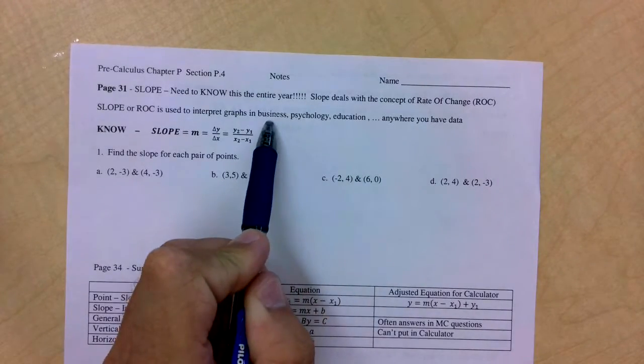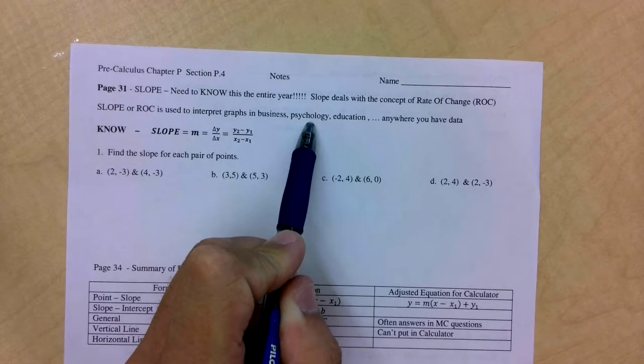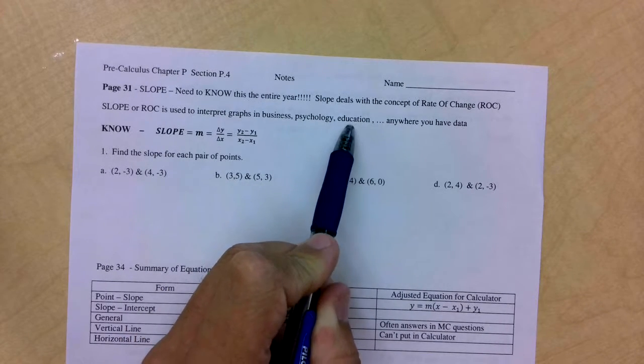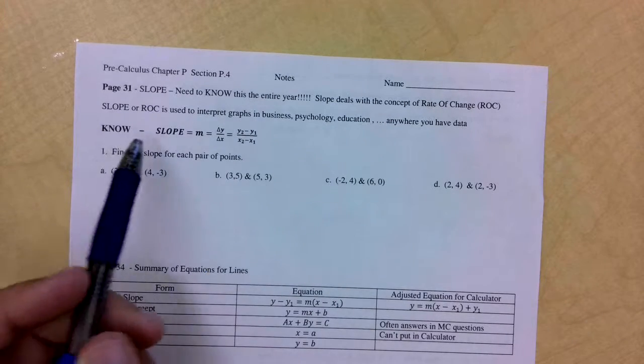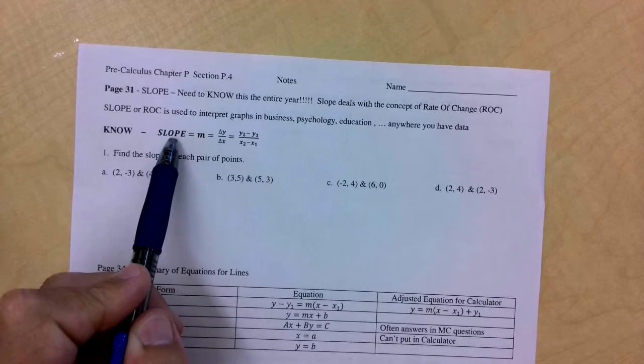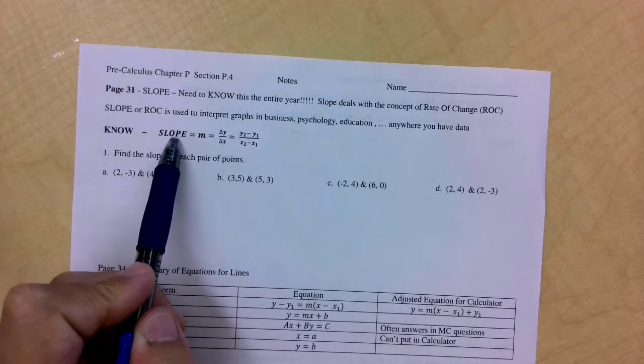How are things changing on a business model? In psychological studies, we actually analyze rate of change with data and education. So slope is just a huge thing there. You've studied it since middle school, but here you go.